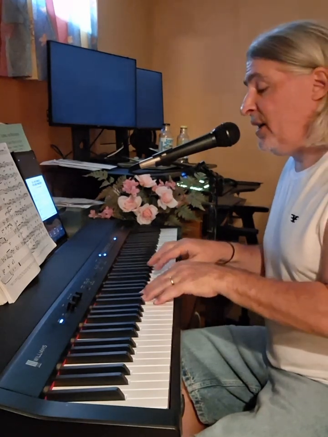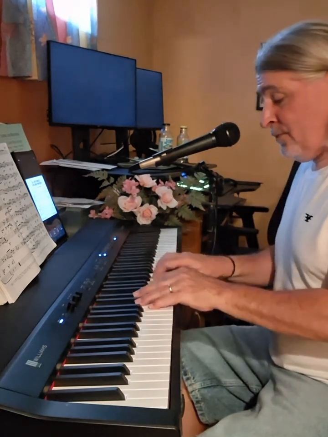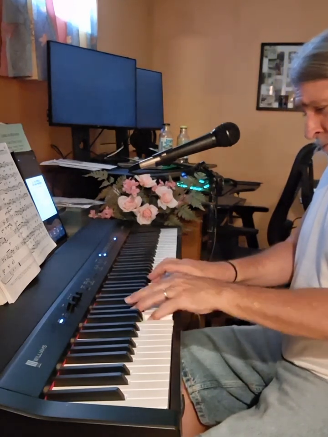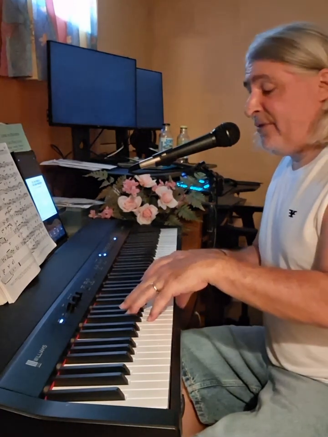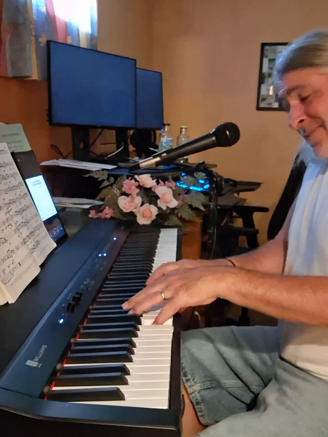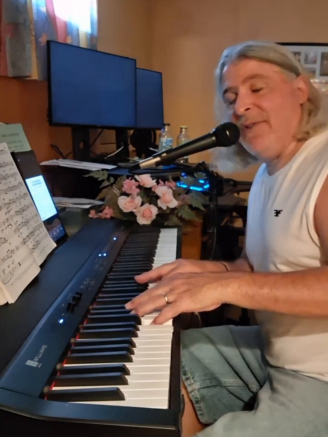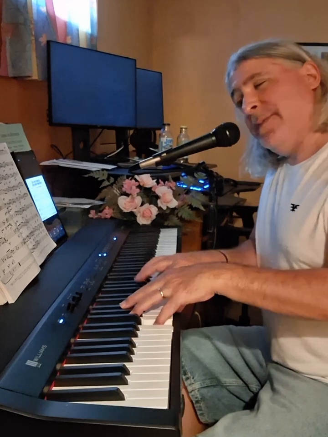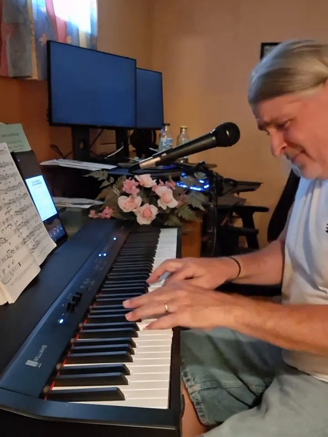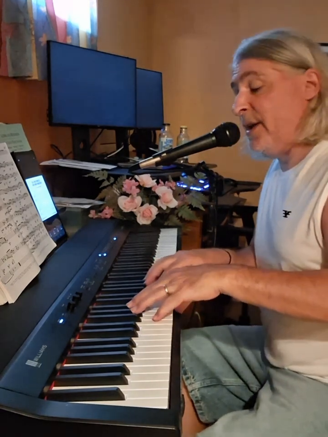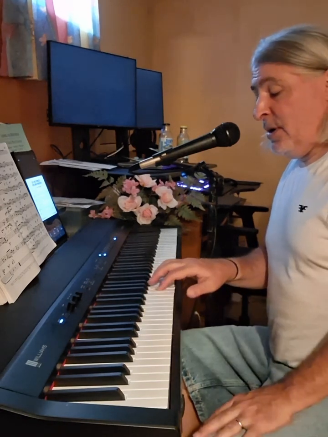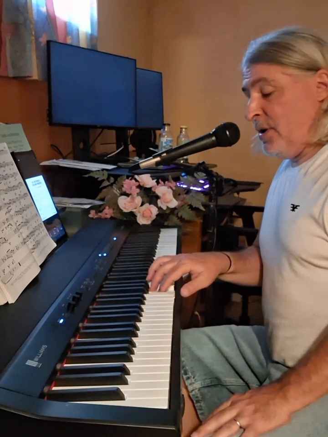Alright, so C9 again. F9. A nice sound there, right? Rather than the F major. There's my F major, and there's I add the 9. I'll do that hammer again, right? Alright? So there's my second finger and the third finger.